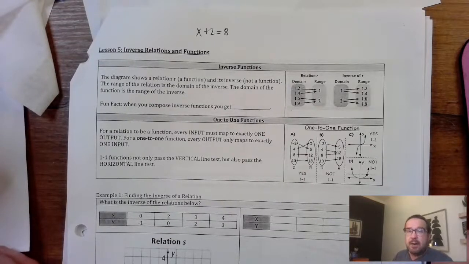Because of the time crunch here coming at the end of the year, we're not really going to go into major depth about it. So we're just going to show you really two basic things that you need to know here about inverse functions.